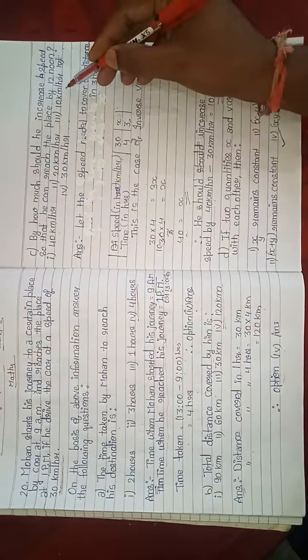Now the last, fifth question. If x and y vary directly with each other and x equals 24, what is y when the constant of variation is 3? As we discussed in question number 4, if x and y vary directly, then x upon y equals k, a constant.